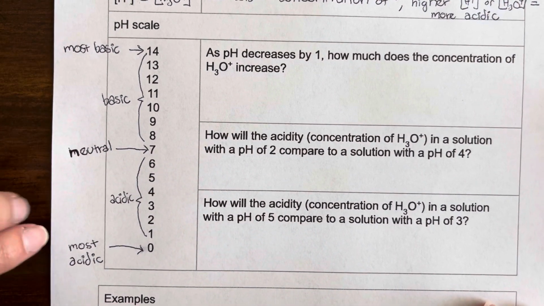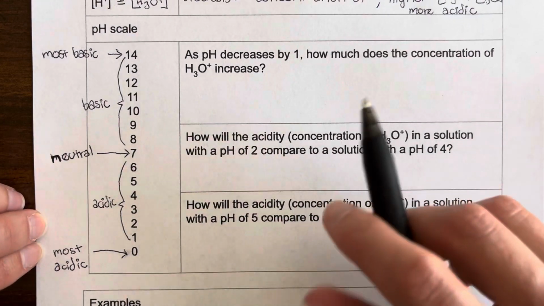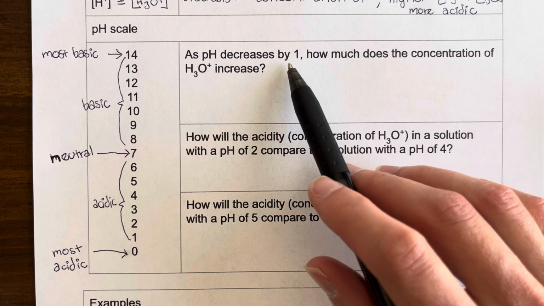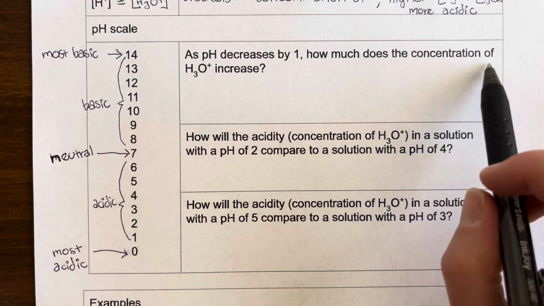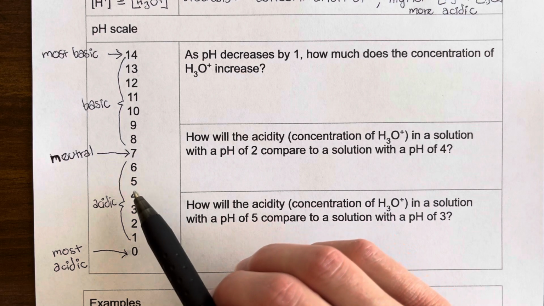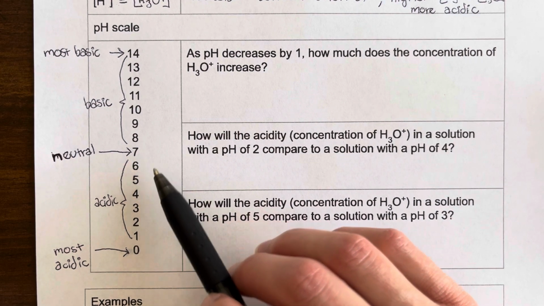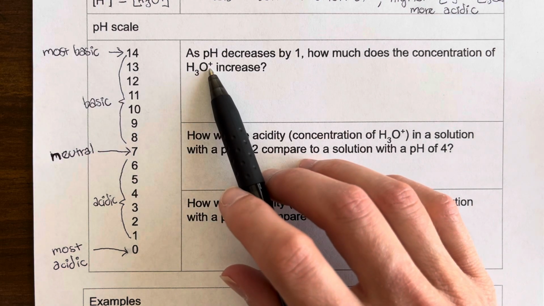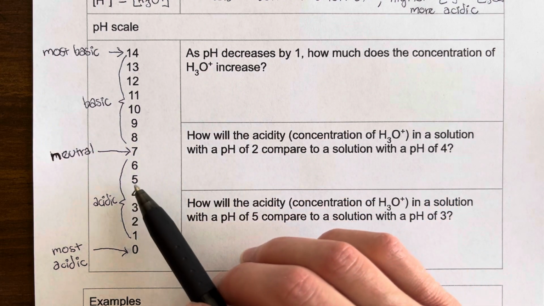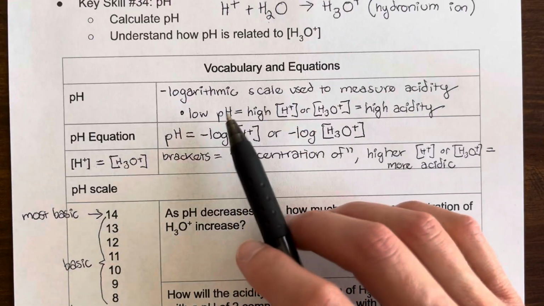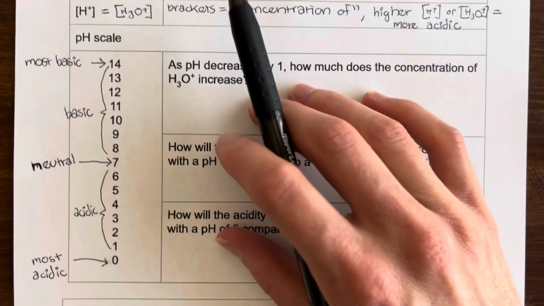So to explore this a little further, let's answer some of these questions about pH. This says, as pH decreases by 1, how much does the concentration of H3O plus increase? So let's say we're going from a pH of 6 to a pH of 5. You might think that the concentration of H3O plus just increases by 1, but the pH scale, since it's a logarithmic scale, is based on tens.